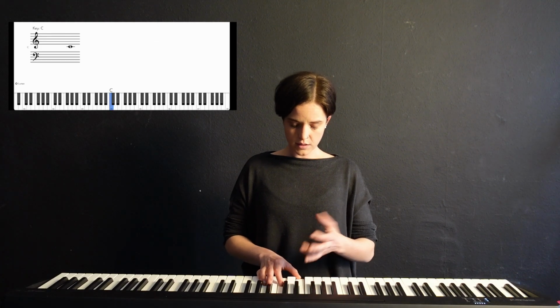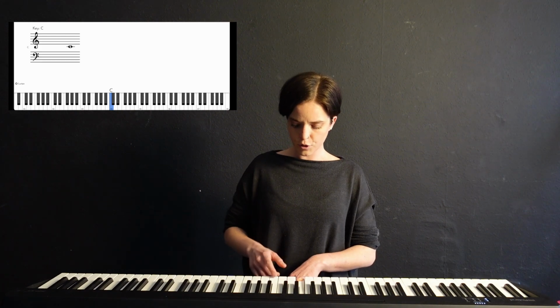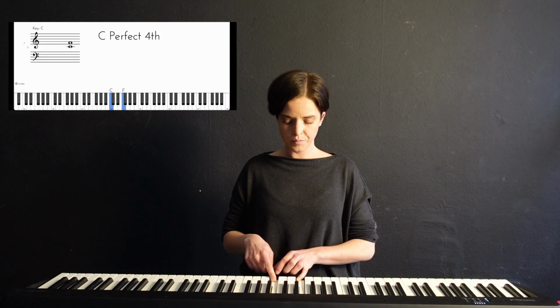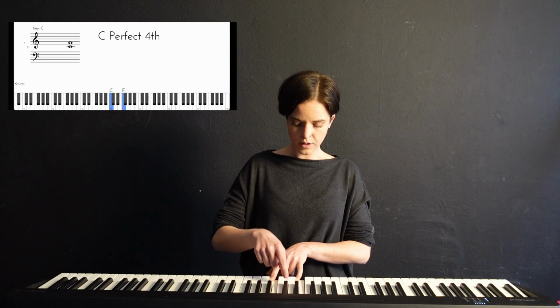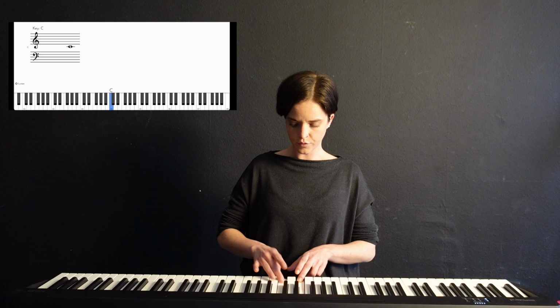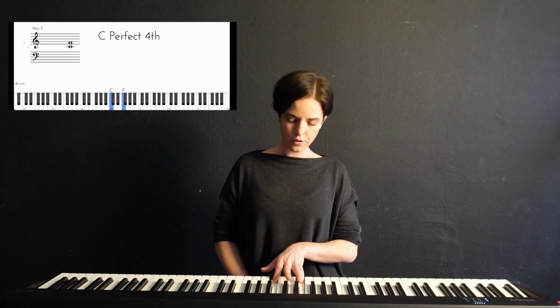From there on, if I stay on my C as my first tone and I go one more semitone upwards to my F, so C to F, I have my fourth. And there we have 1, 2, 3, 4, 5 semitones. So from C, 1, 2, 3, 4, 5 semitones would be my fourth, my natural fourth.